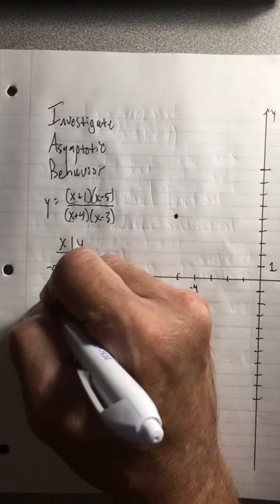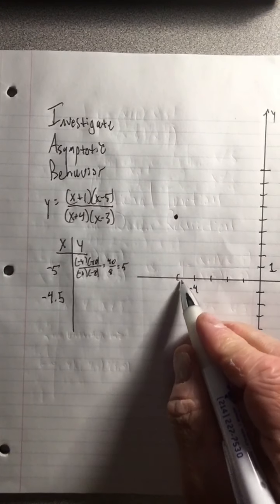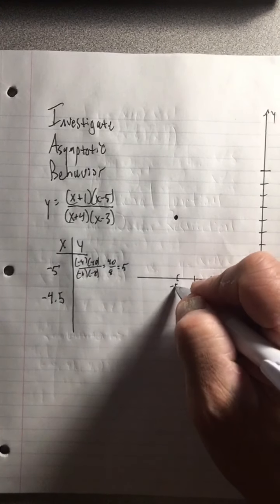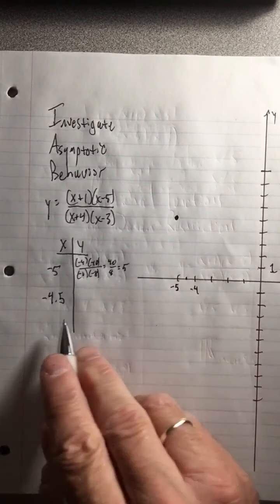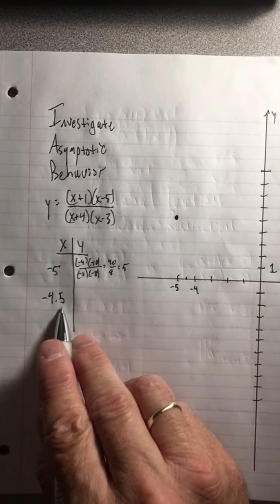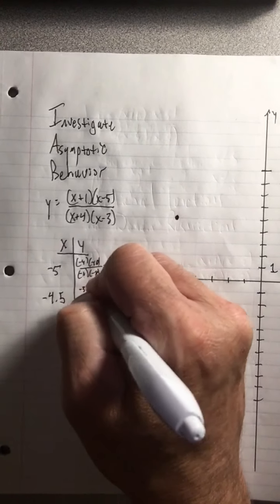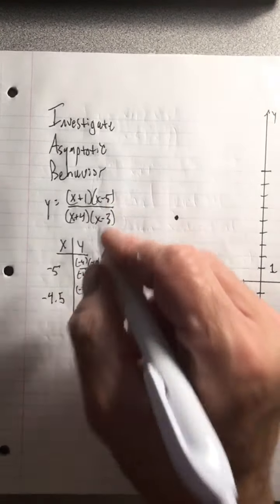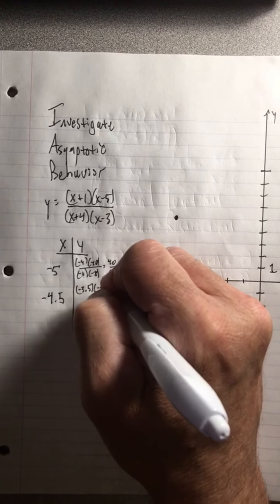Let's find out at -4.5. So I get closer. I went from -5 and I went over to -4.5. And I'm going to see what happens when I put this input in. So -4.5 plus 1, that's a -3.5. -4.5 minus 5 is a -9.5.